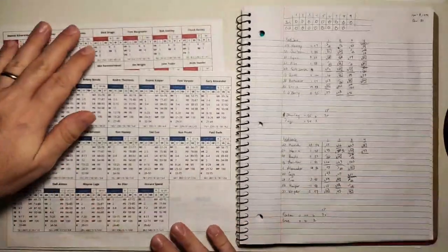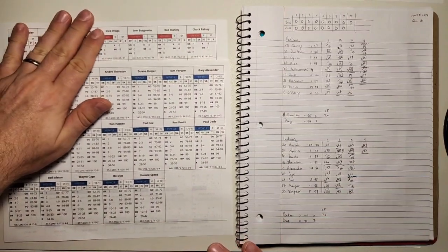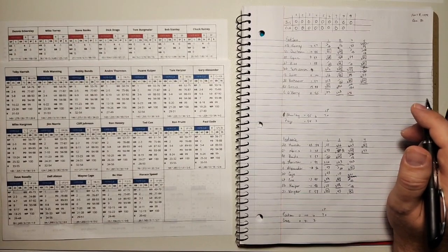Cleveland comes to the plate. Boston will leave Drago out there for the 9th. And it will be Bonds, Thornton, and Alexander.